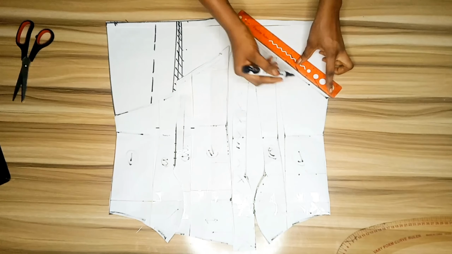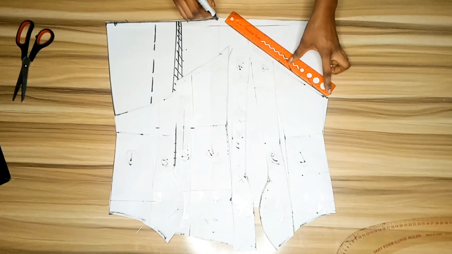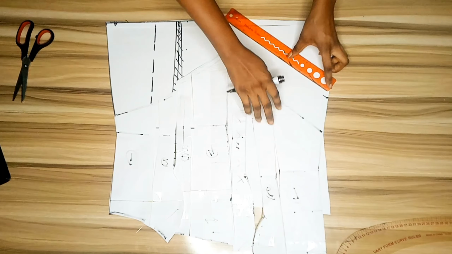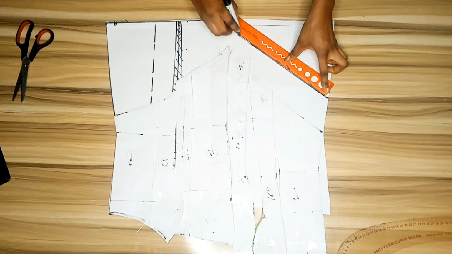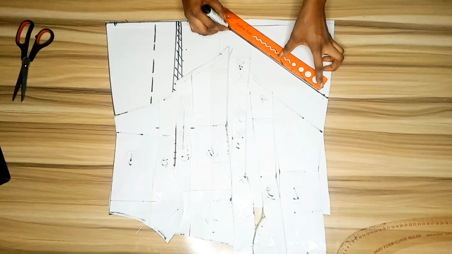Now I will just go ahead and place my ruler this way to trace the sides for this part. So as you can see, I made a dot, and I'm just going to draw a straight line to connect the dot to get to the center back. So this is what I had.